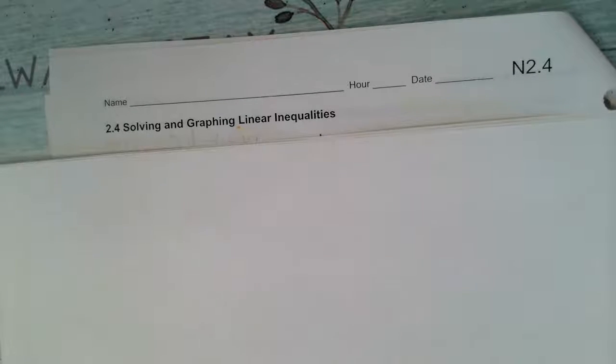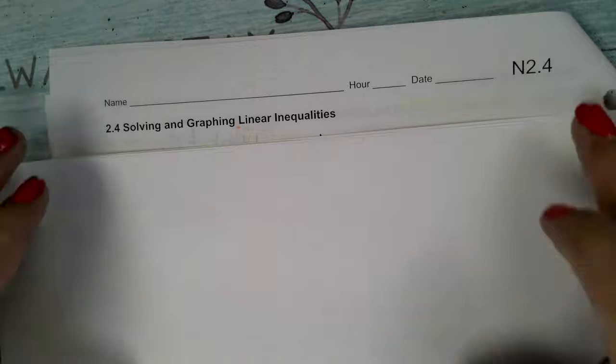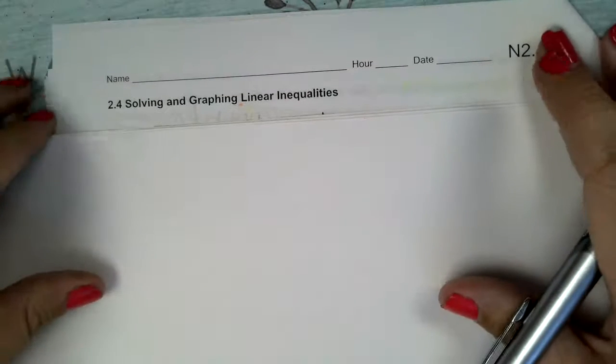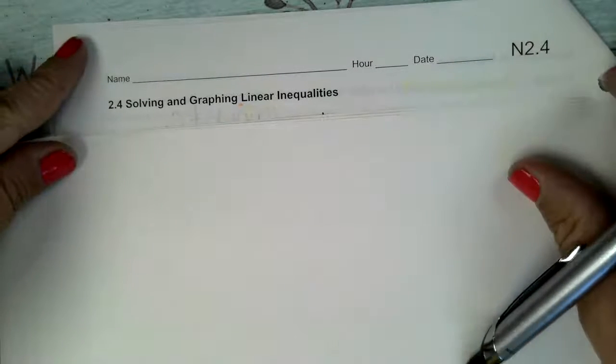Hey, today we are going to solve and graph linear inequalities. So, some things that we need to get out of the way first is some vocabulary.